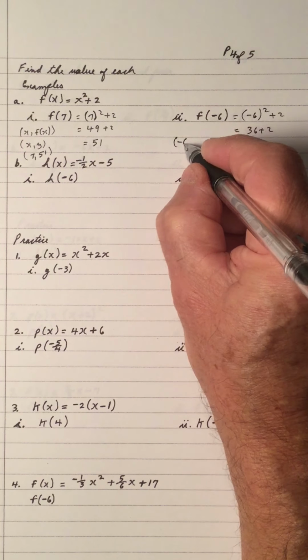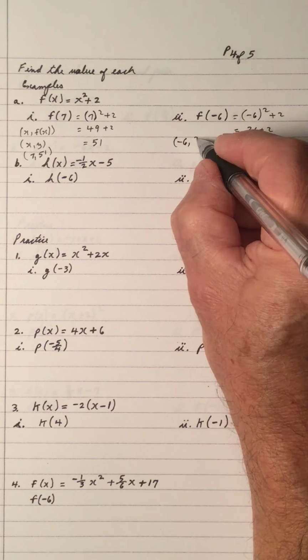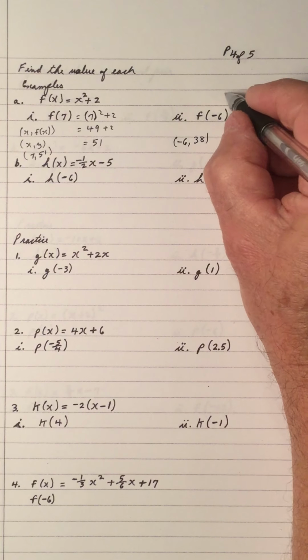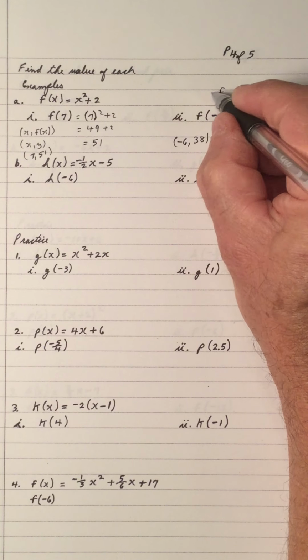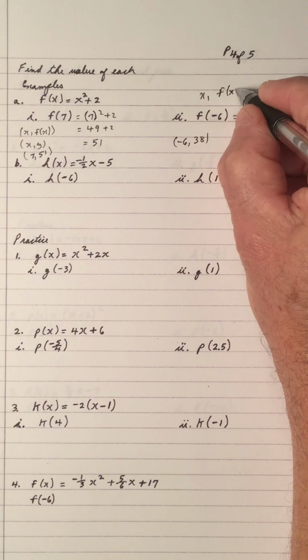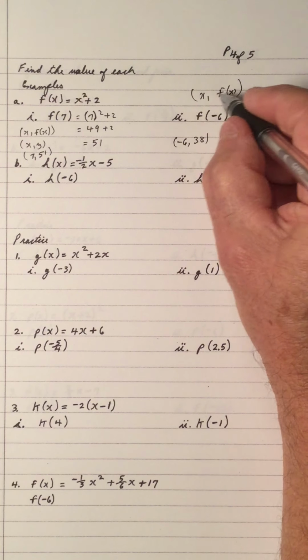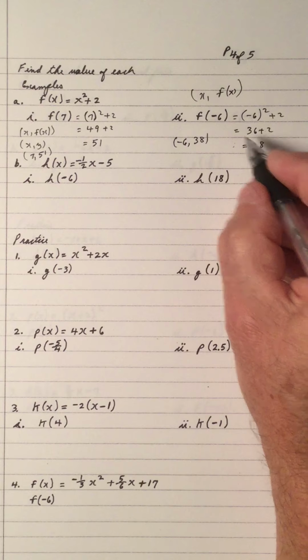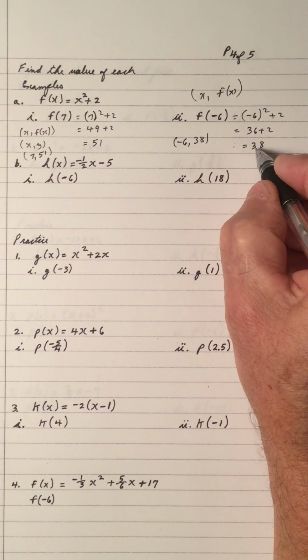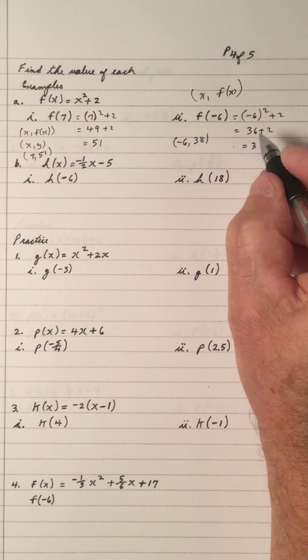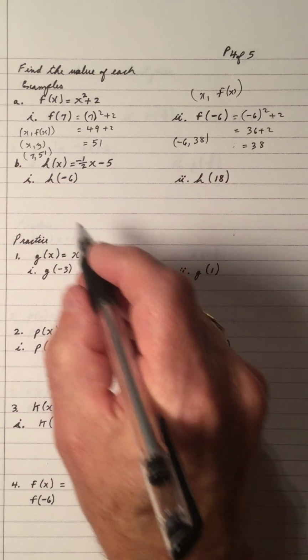So that means x is negative 6 and y is 38, because you have x and f of x, which is your x and y. So that's your x, negative 6, and that's your y, 38. Think about the ordered pair.